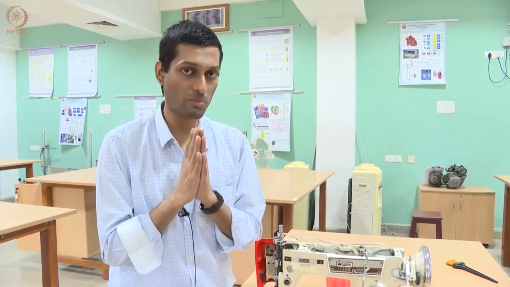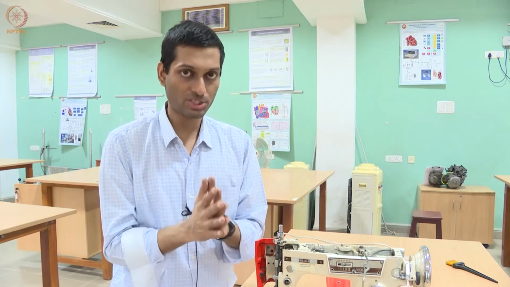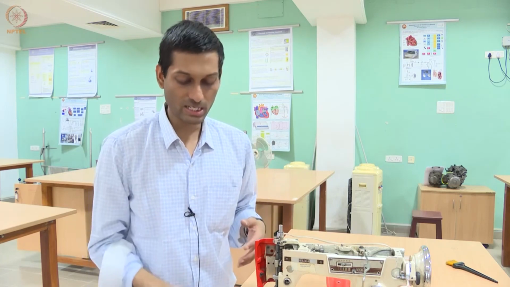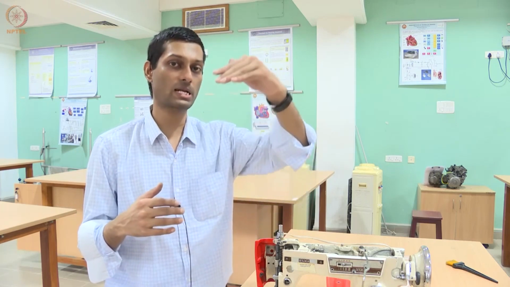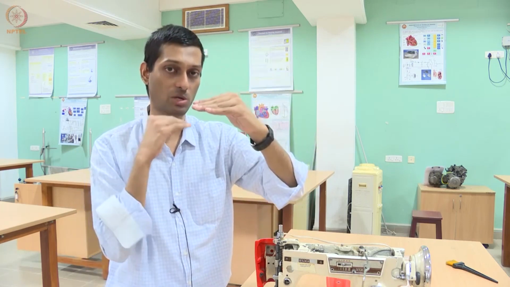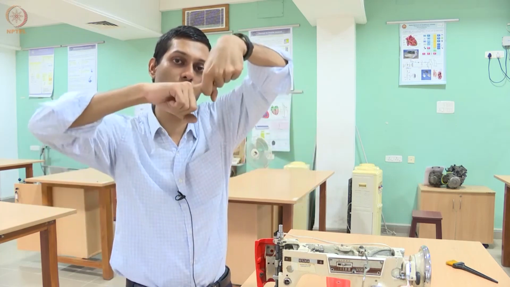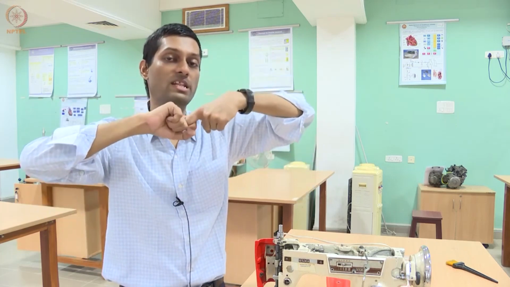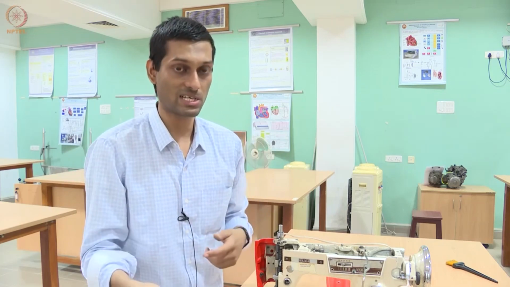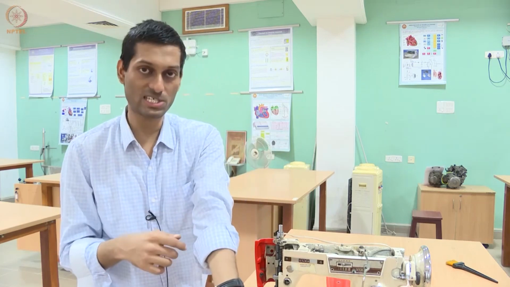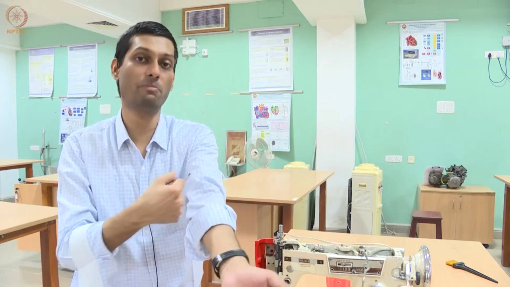For now, what you have to remember is, in a sewing machine, what it does is called lock stitching, right? So you have a thread feeding part at the top part of the machine and a thread feeding part at the bottom part of the machine. Both interlock, right? When they interlock, you have this stitch. Now what is the advantage of this stitch?